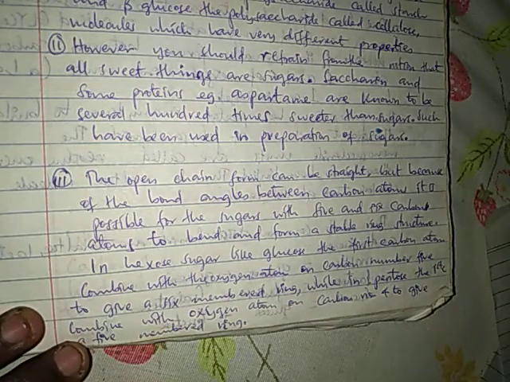But the third point is that the open chain form can be straight, but because of the bond angles between carbon atoms, it is possible for sugars with 5 and 6 carbon atoms to bend and form a stable ring structure.